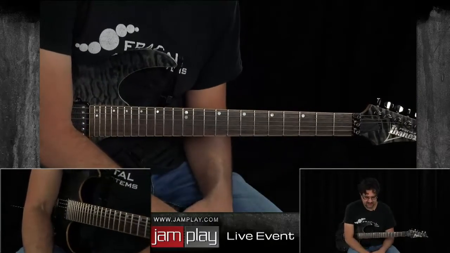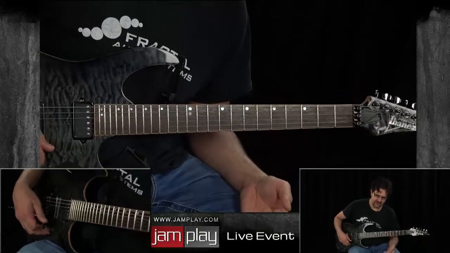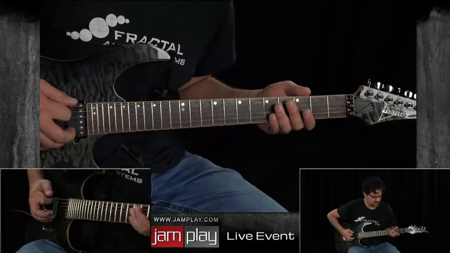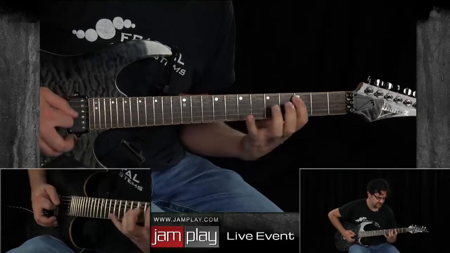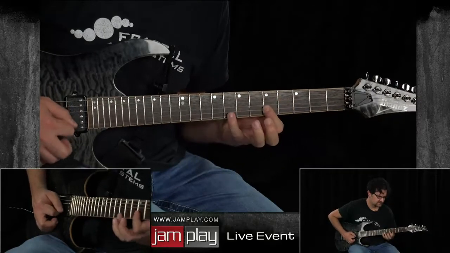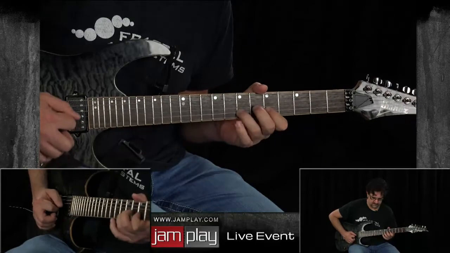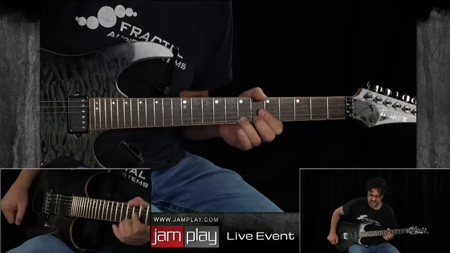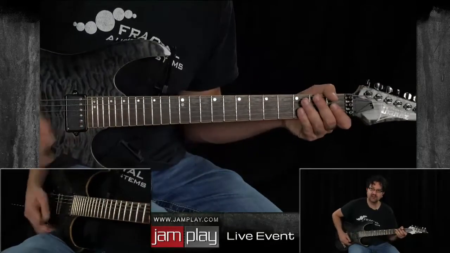So let's apply the notes to that, starting on the low E string 3rd fret. I think I landed on the wrong notes, but you get the idea. Should have landed here on the 2nd string, 8th fret.